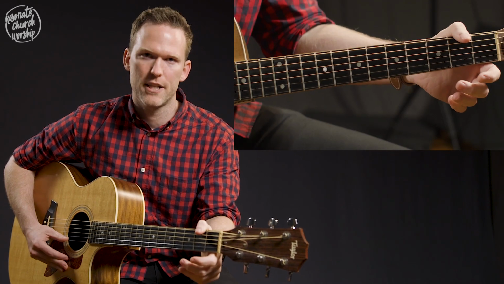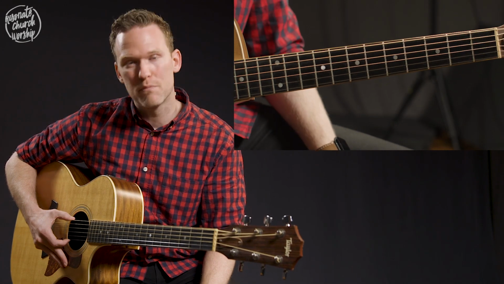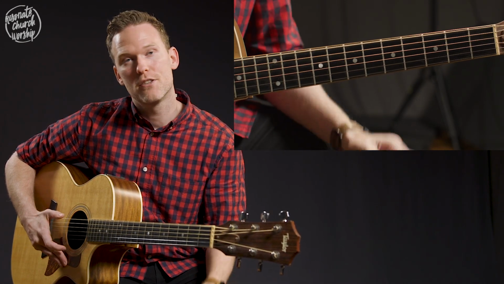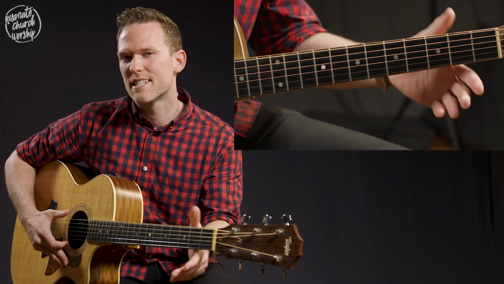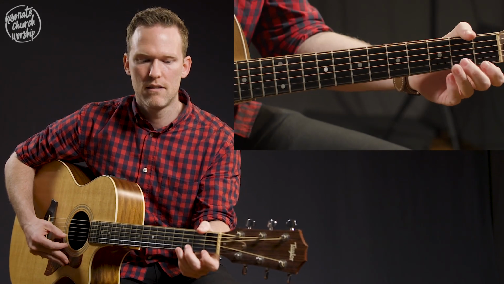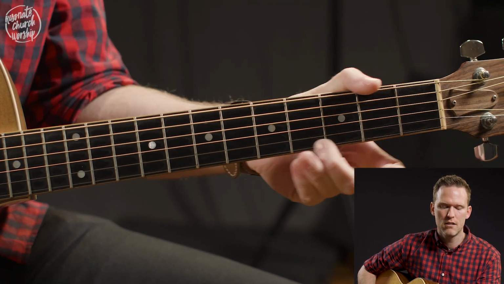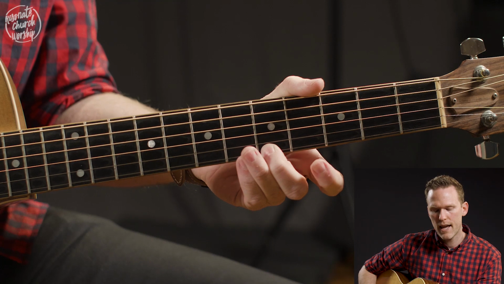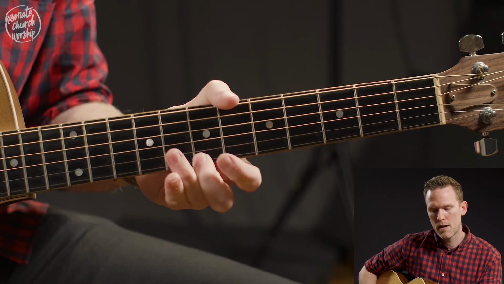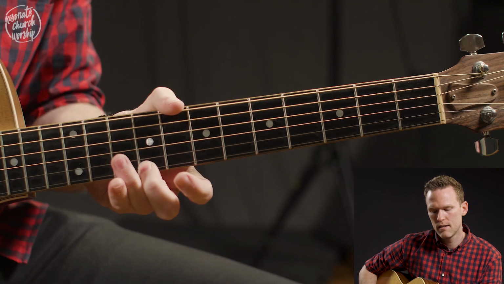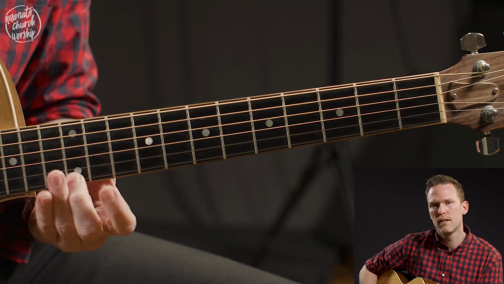to the last string. That's E. Now, as you notice, these are both E, so this should be pretty simple if you have the low E string down. It will be the exact same. So E, F, F sharp, G, G sharp, A sharp, B, C, C sharp, D, D sharp, E.